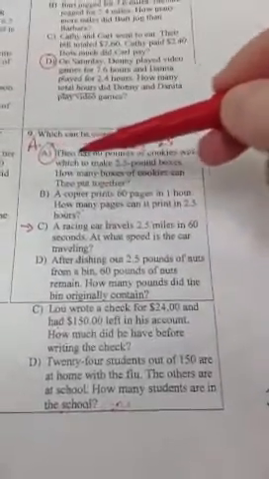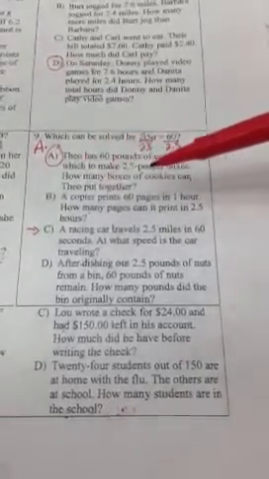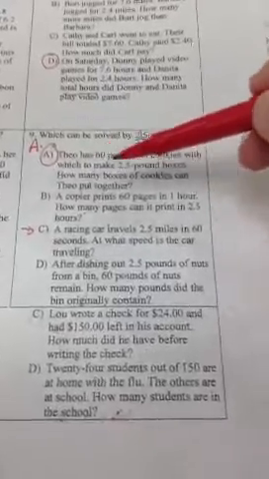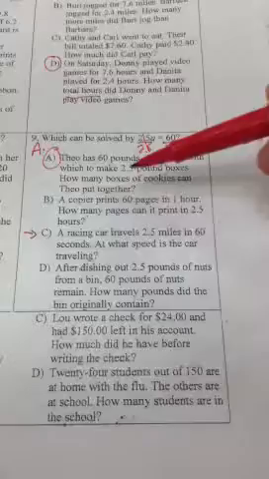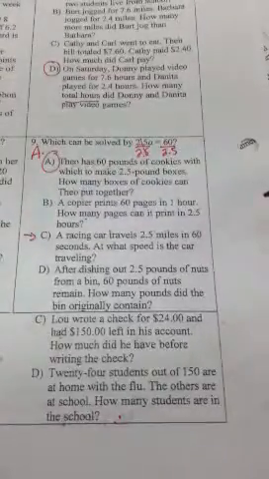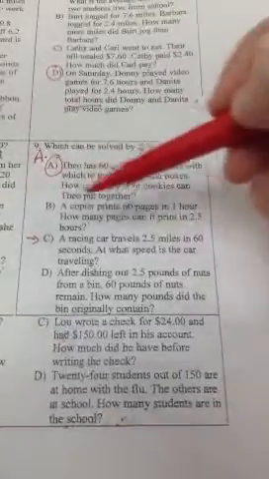So if we look at A, Theo has 60 pounds of cookies, with which he's going to make 2.5-pound boxes. So he's going to take all of these pounds of cookies and split them into boxes that are that size. How many boxes can he put together? That means how many can he make?